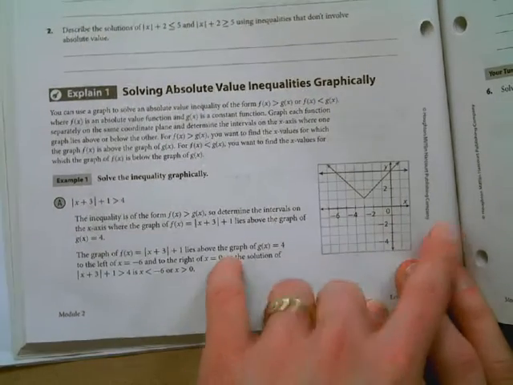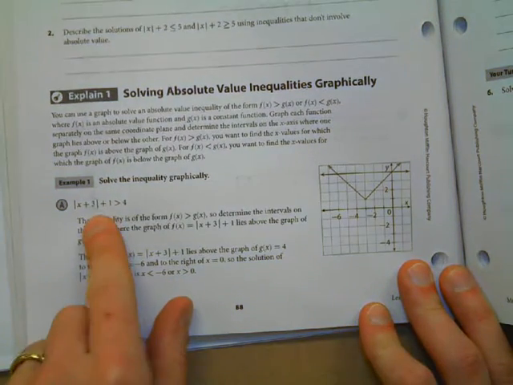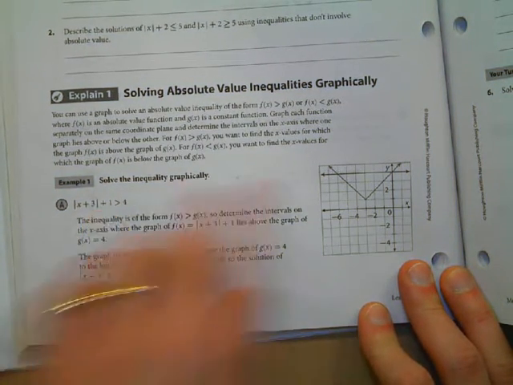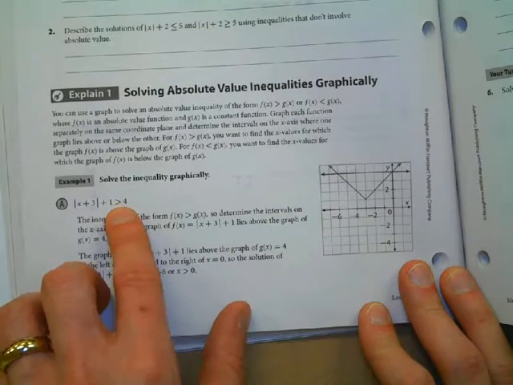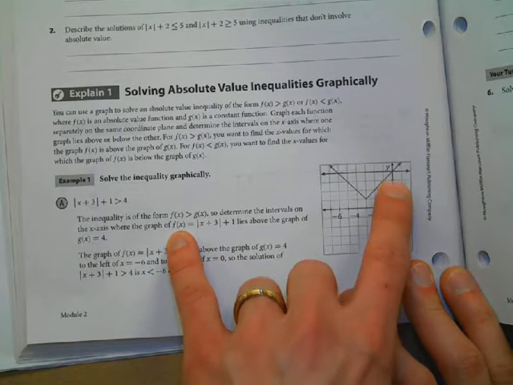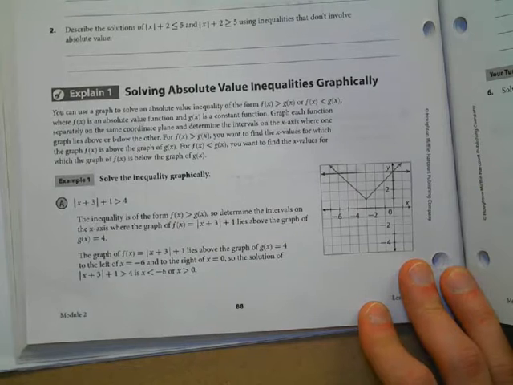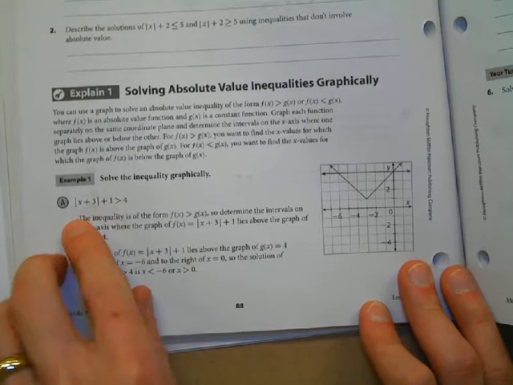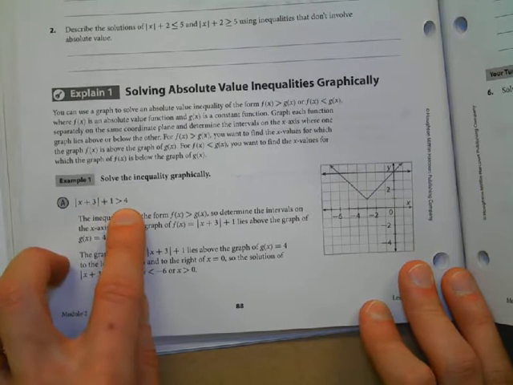Very nice. Okay, if you look here, letter A, they graph the absolute value equation right here. So there's the V, right? And then there's 4, right? And I'll look here, we're counting by ones again. So, 1, 2, 3, 4, there's the horizontal line. Now, we want to know in this case when the absolute value function is greater than 4. Where is the absolute value function greater than 4?